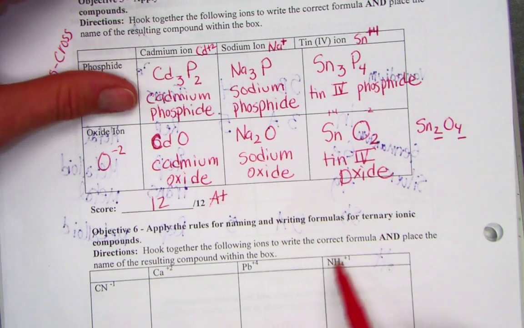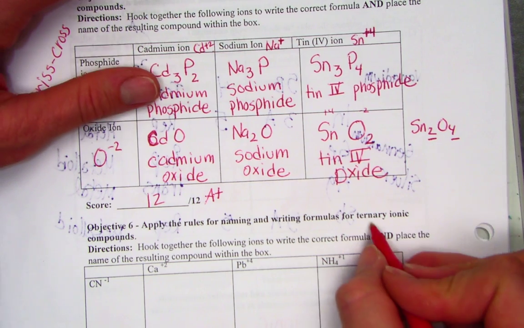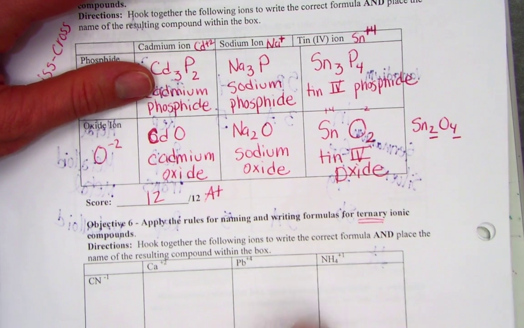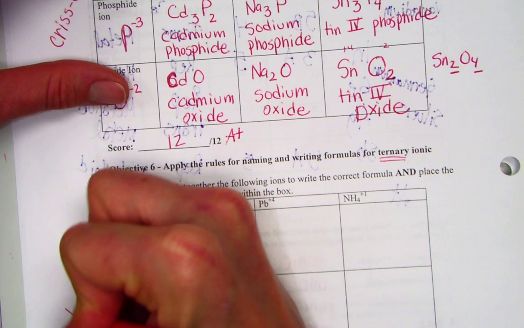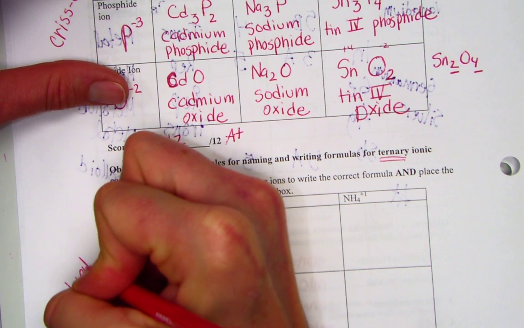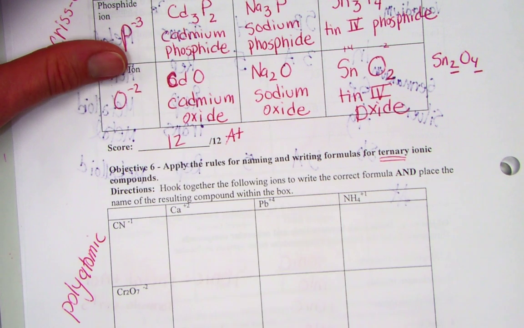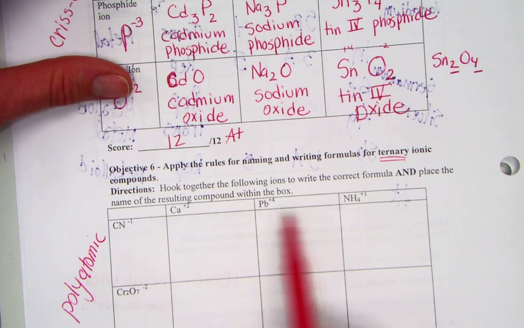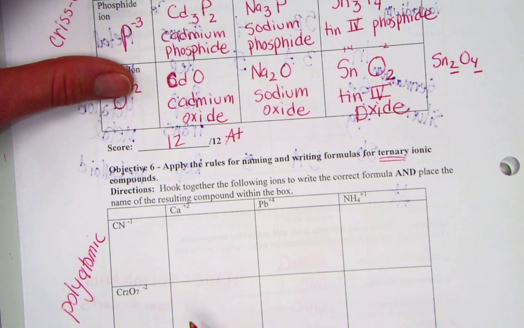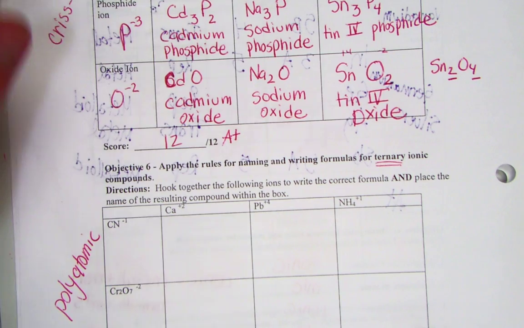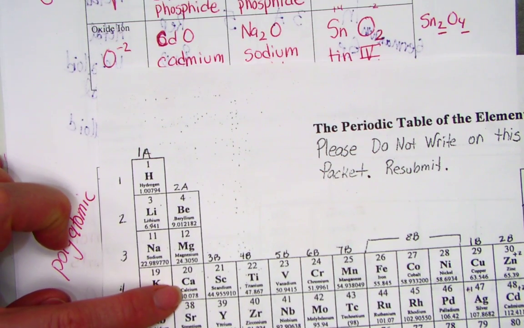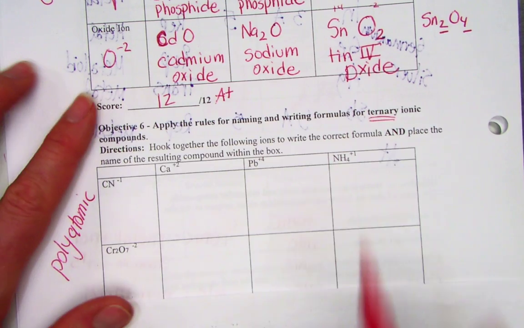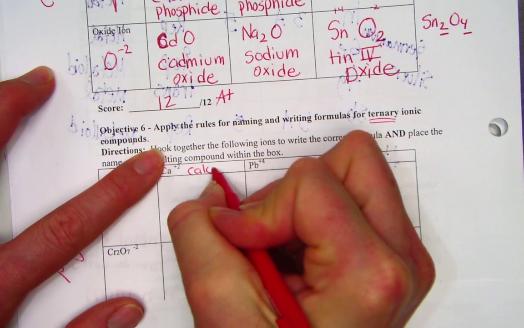In Objective 6, we are writing and naming formulas here for ternary ionic compounds. Still a positive hooking to a negative, except now we will be using the polyatomic ion chart. Let's take the time to identify the names of each of the positive and negative and put those next to the symbols in their boxes. Ca plus 2 comes from the element calcium. When I find Ca carrying a plus 2 charge, its name is calcium.